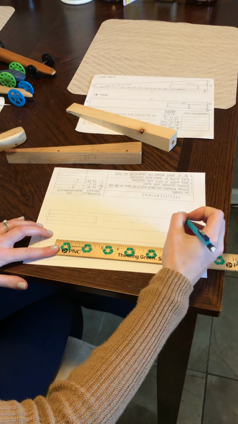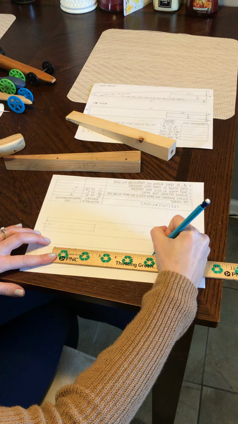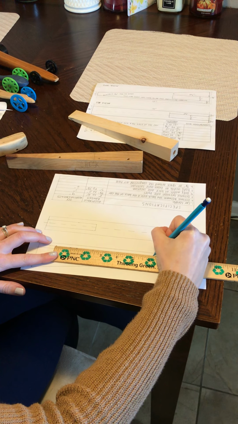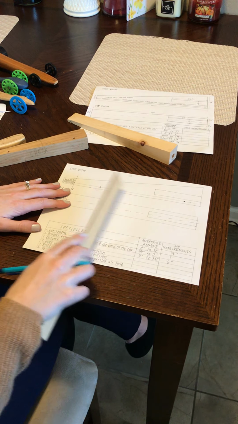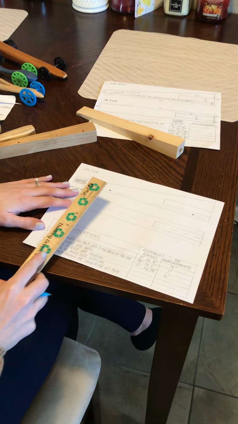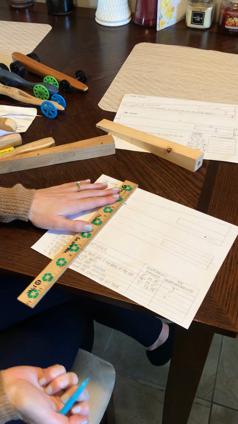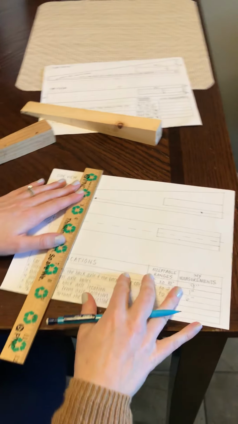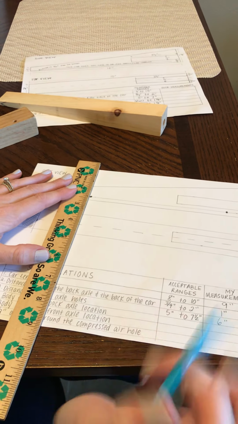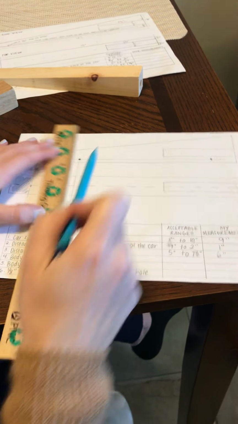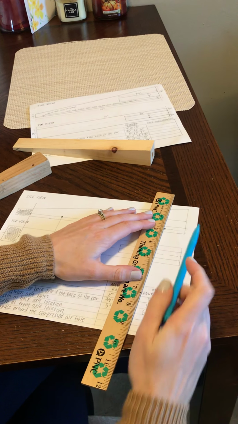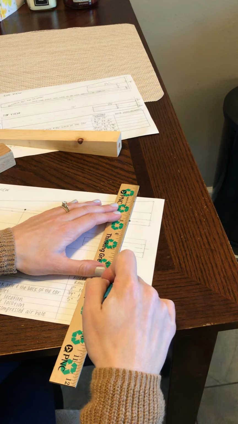So I'm flipping my paper upside down again. I'm lining my ruler up with my back axle. I'm going to measure and put a mark right at 6 inches. Okay, once we have both of those axles drawn, the next thing that I'm going to have you do is just project your axles into your top view. So this is very easy. You just want to take your ruler, line it up as straight as you can, and draw a line from your axle hole right down through your top view. We're going to do that for the front and for the back axle.